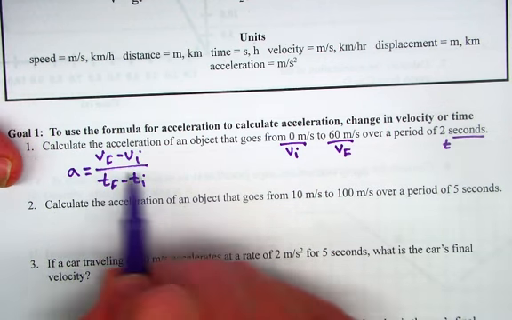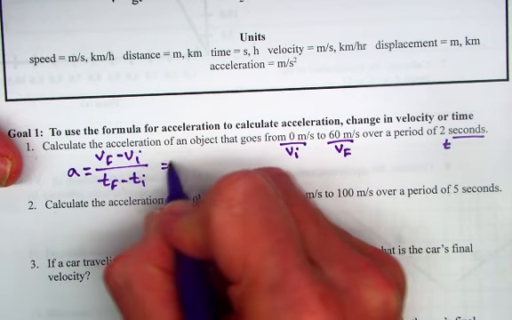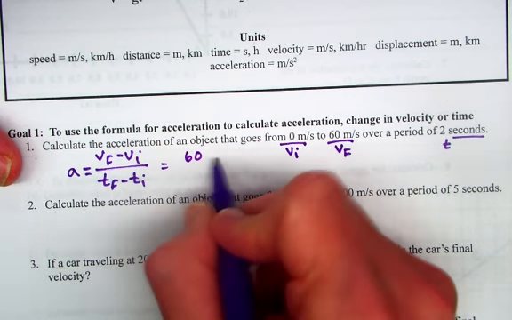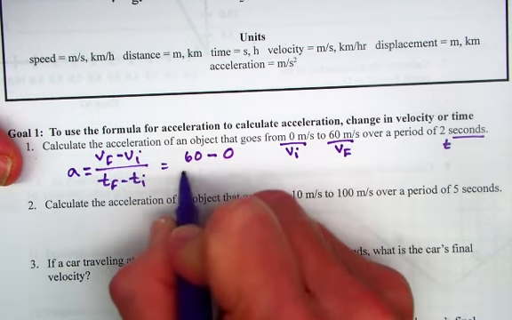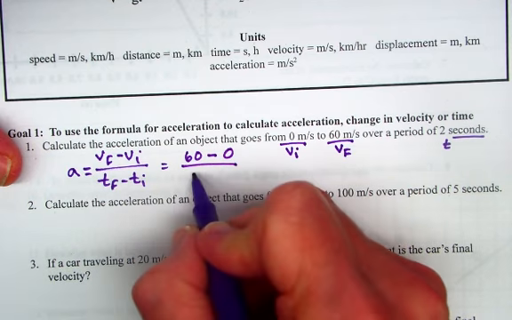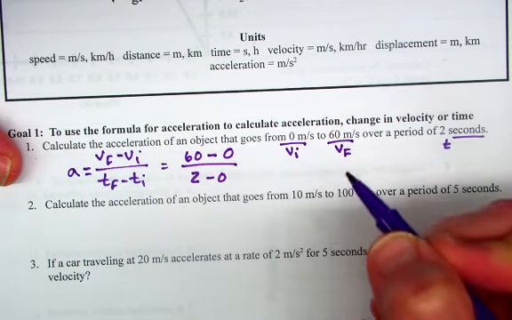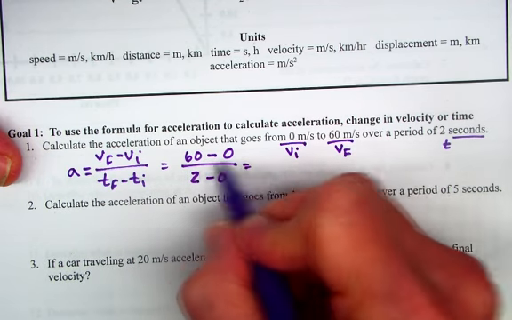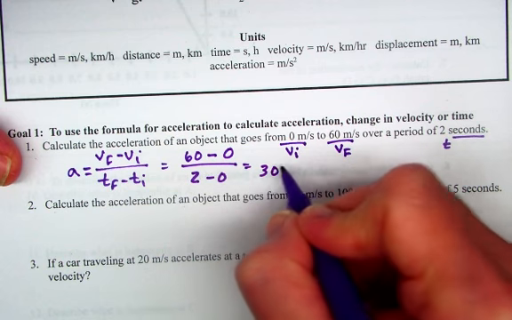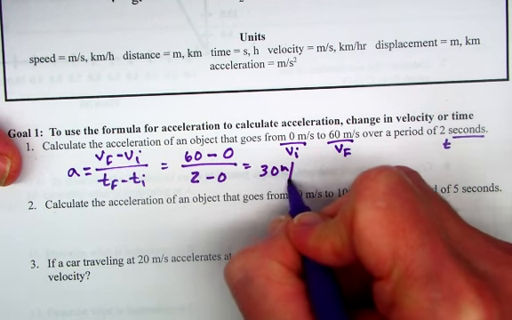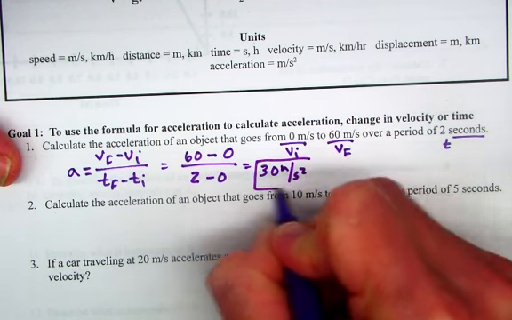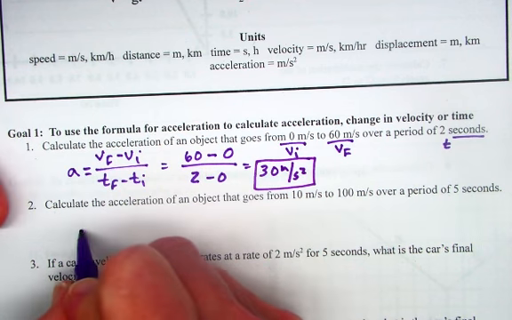So we're going to take 60 and plug it in for final velocity, subtract 0, and divide by 2 seconds, our final time. Our starting time would be 0. So 60 divided by 2 is 30, and we're going to end up with meters per second squared as our units.